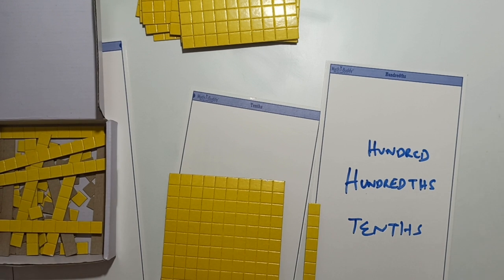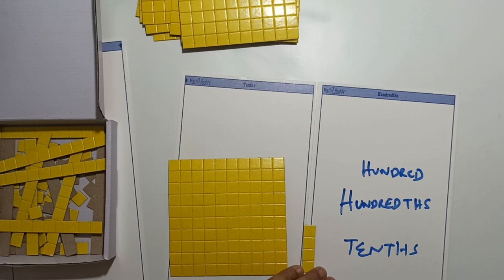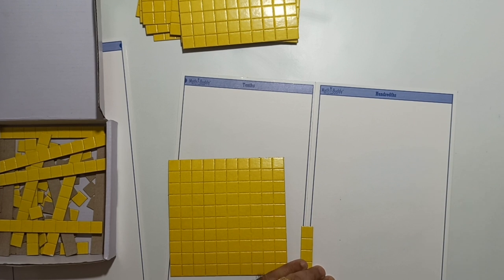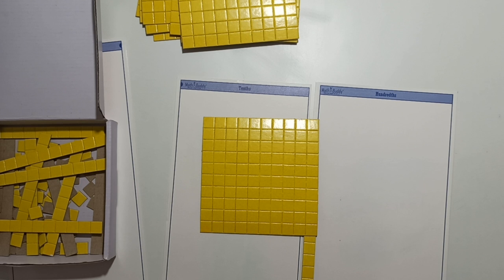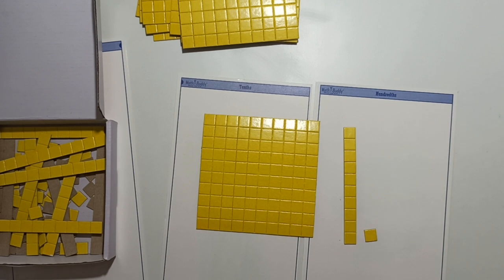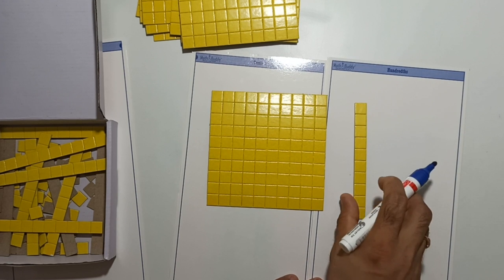Now, if I want to write something in decimal form, how will I do it? Let's first go back to our regular fractional form. We had 1 unit, so we represent this as a mixed fraction.